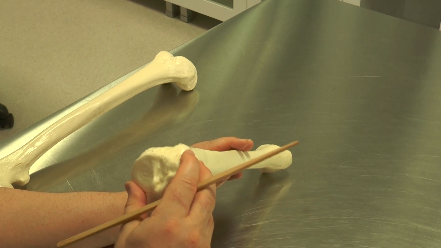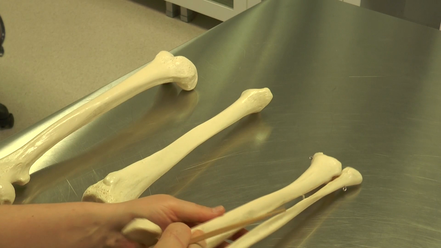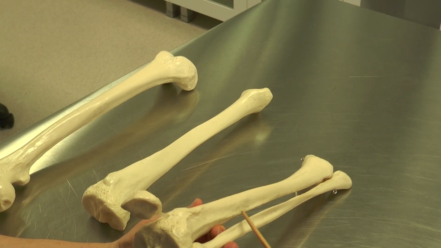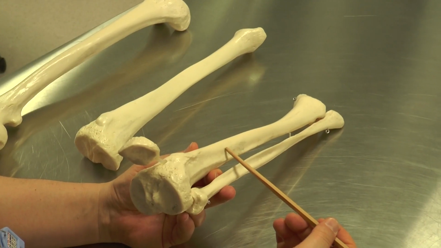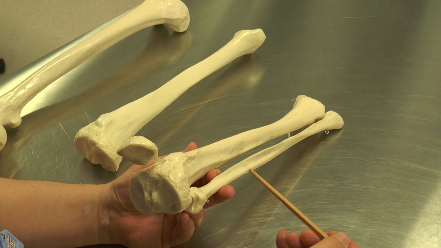And we can also say that, for instance, let's look at this. Okay, so we have the tibia, and then we have the fibula. Tibia is always medially located in the leg. However, the fibula is located laterally, like I told you earlier.